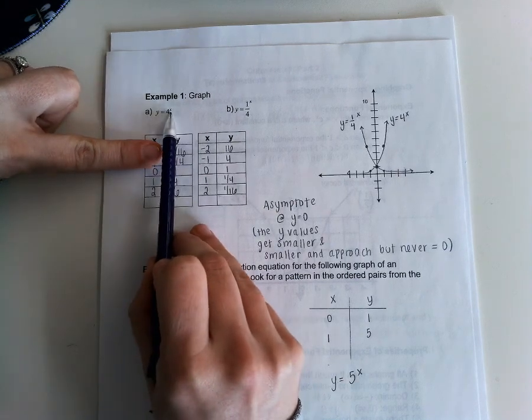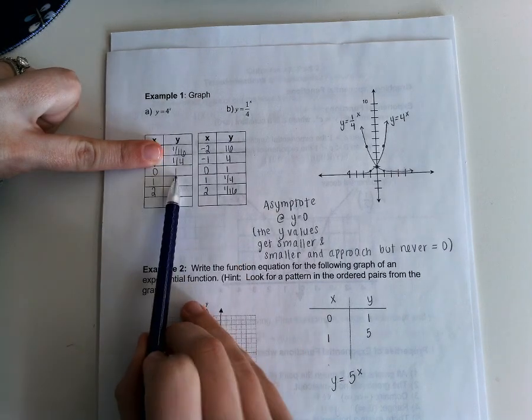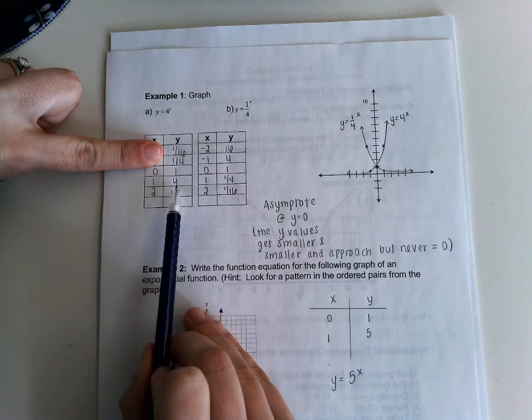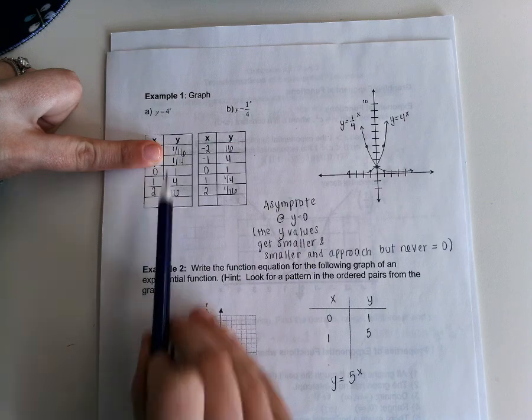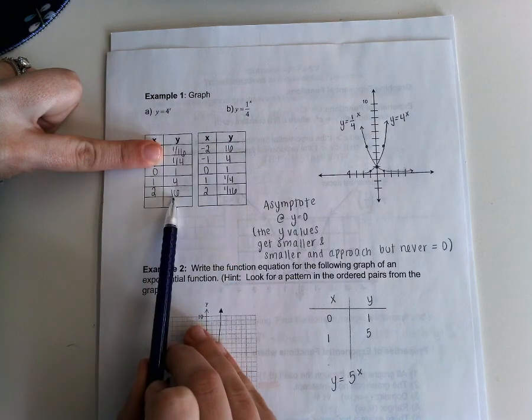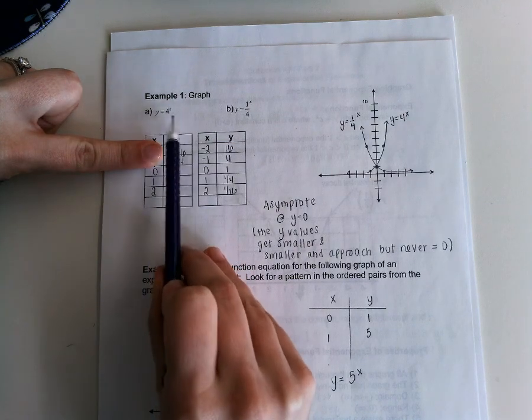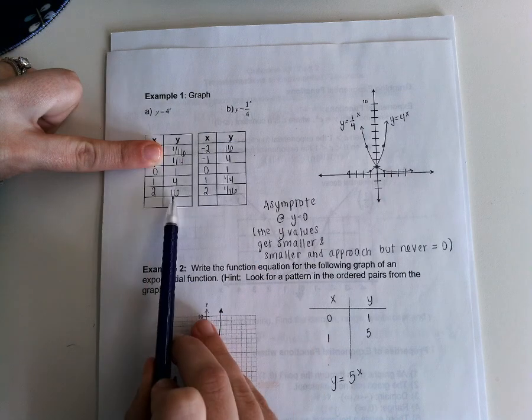When you put in 0, then y equals 1. When you put in x is 1, y would be 4. When you put in x is 2, y would be 16. We're just doing 4 to the power of 0, 4 to the power of 1, 4 to the power of 2.